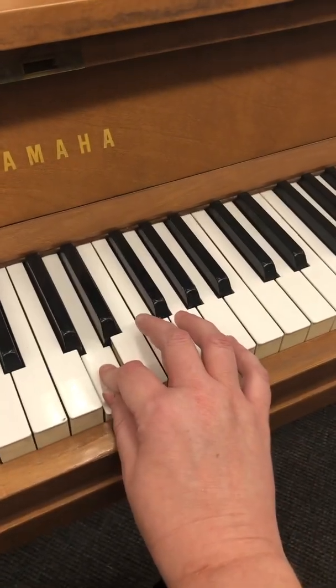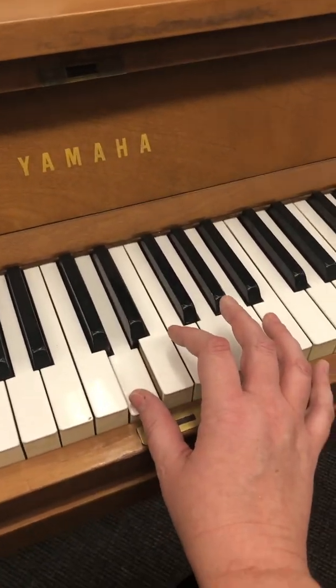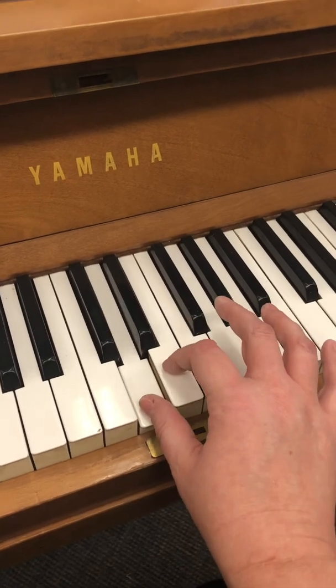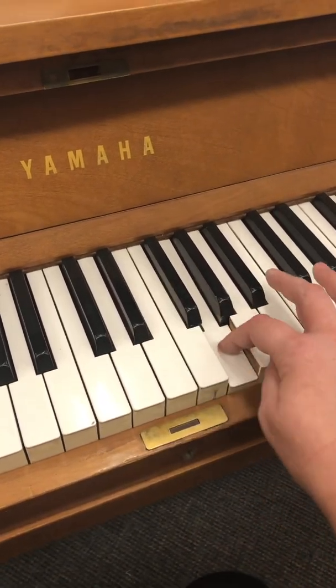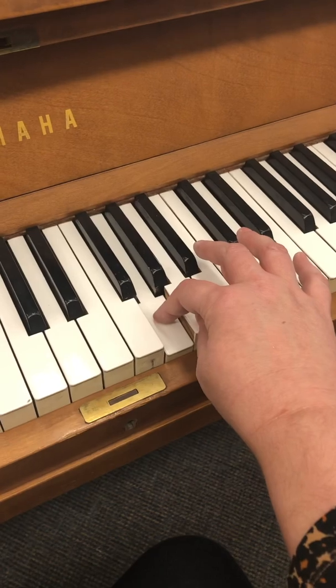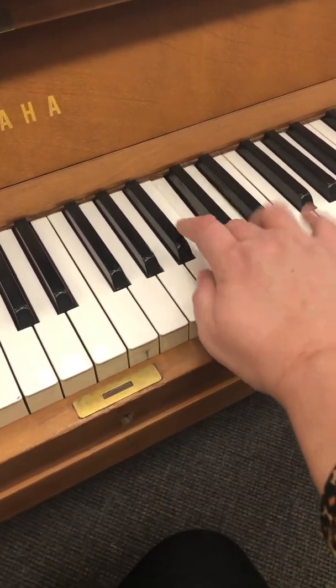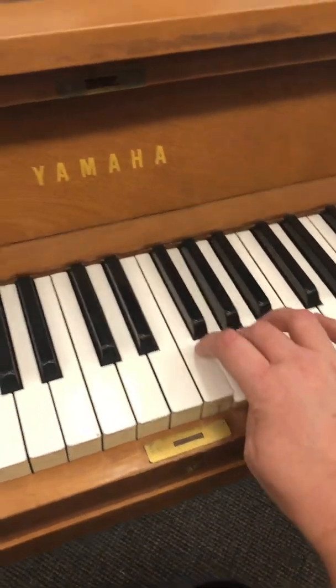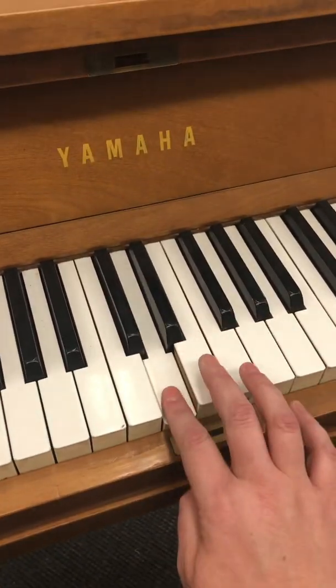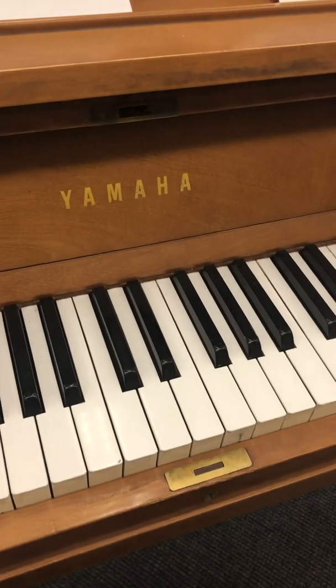And here's a melodic minor. I might have to go a bit slower so I don't make a mistake here. They do sound a little bit different.